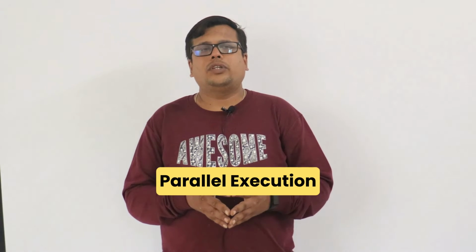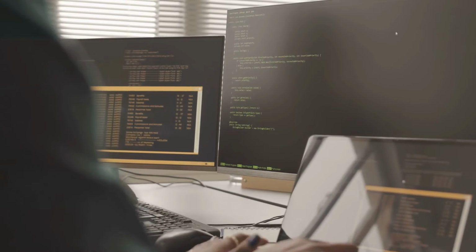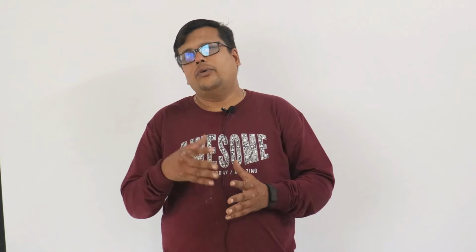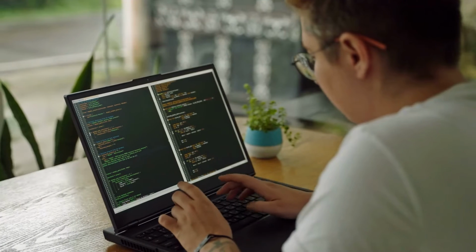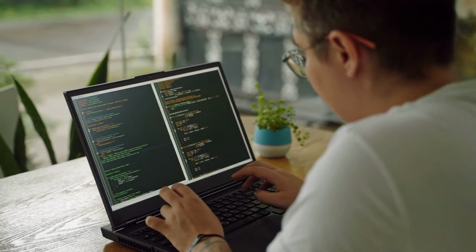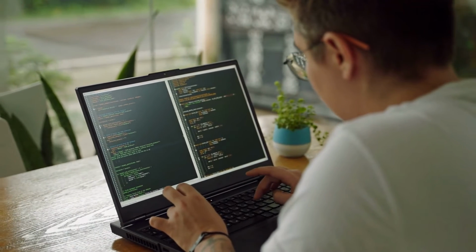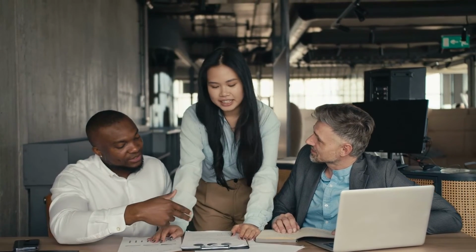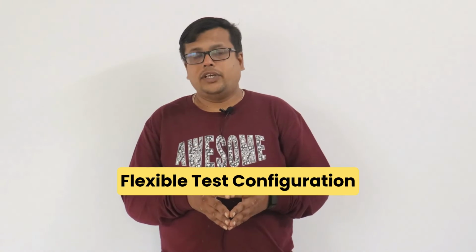Then parallel execution. TestNG allows parallel execution of the test cases, which can significantly reduce the time required to run a large test suite. This is especially beneficial when testing an application with multiple modules or when running tests in different environments. By specifying a few settings in the TestNG configuration file, tests can be run simultaneously, making the testing process faster and more efficient.